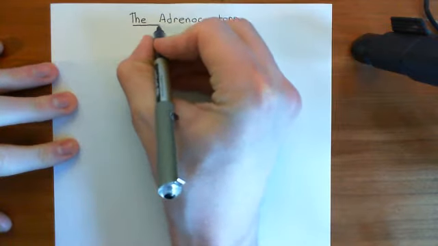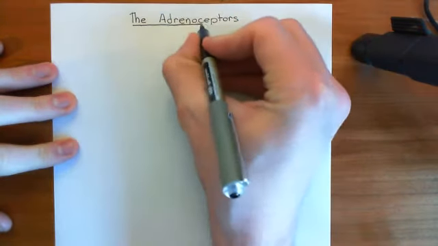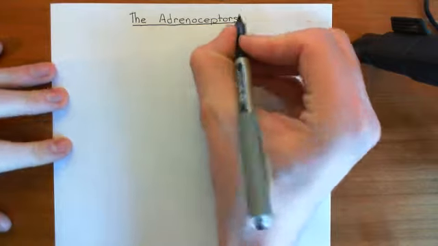Right. So we're going to start off by talking about the ligands for the adrenoreceptors, which are the catecholamines, adrenaline and noradrenaline. Then we'll look at the adrenoreceptors themselves, and we will see how they're G-protein coupled receptors within the rhodopsin family of G-protein coupled receptors. We'll then have a discussion of heterotrimeric G proteins which they're going to interact with, and then we'll go through all of the different types of adrenoreceptors.